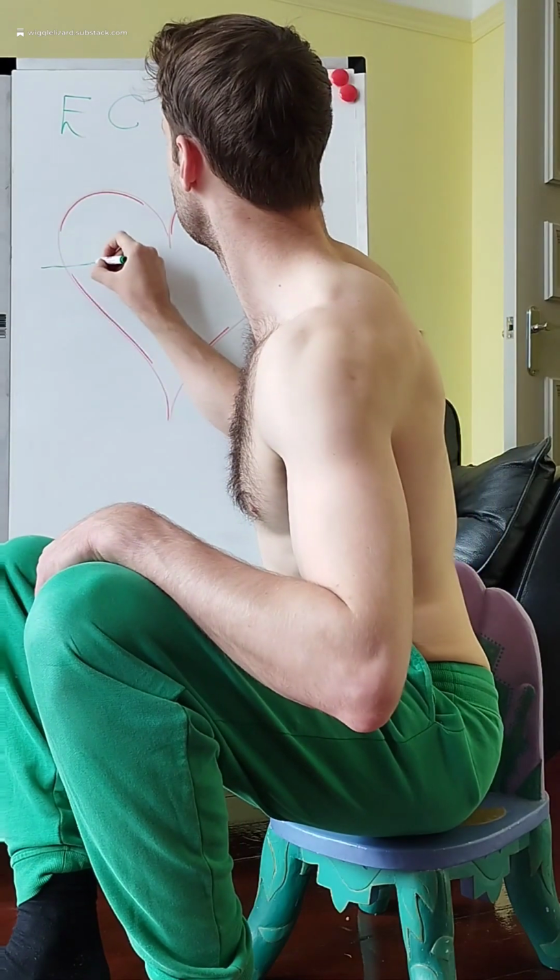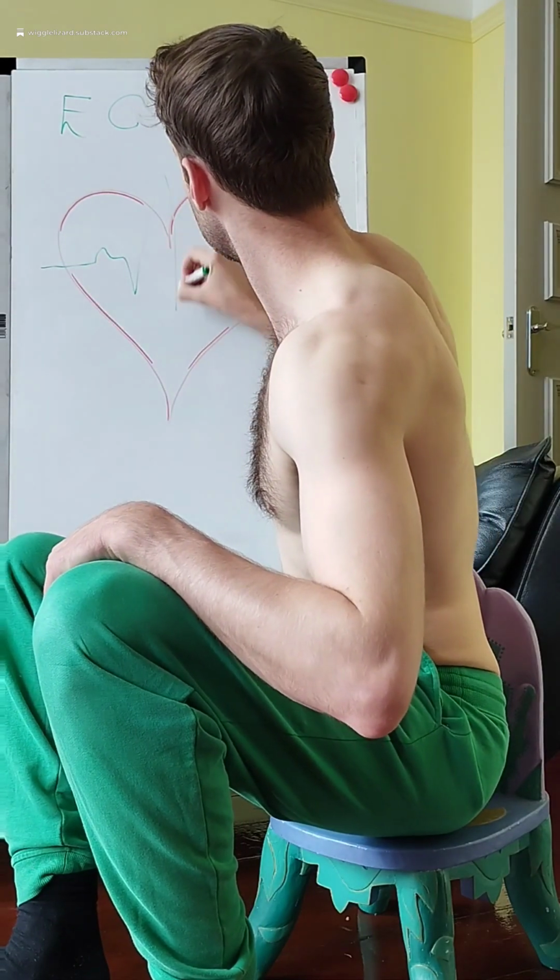So this is a heart, and this is an ECG. But what is an ECG? An ECG is a visual representation of how your heart is contracting. So we can see it without having to see the heart.